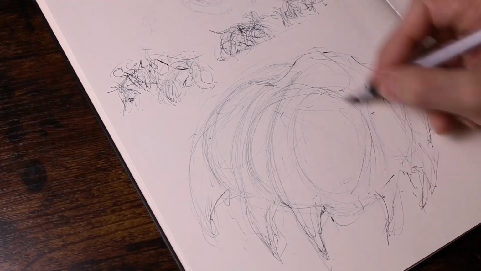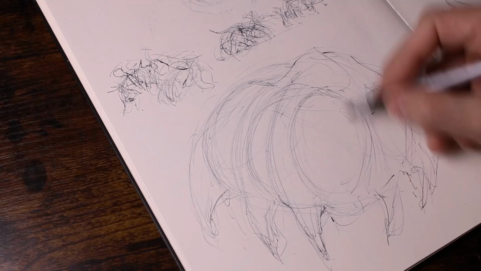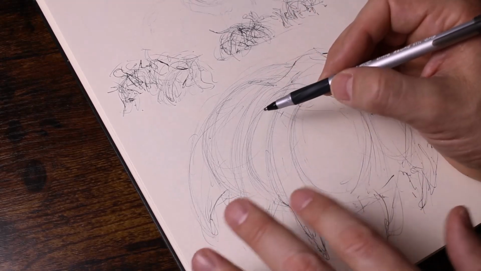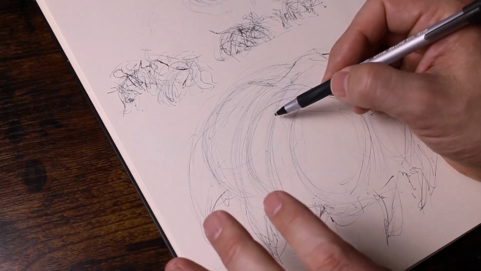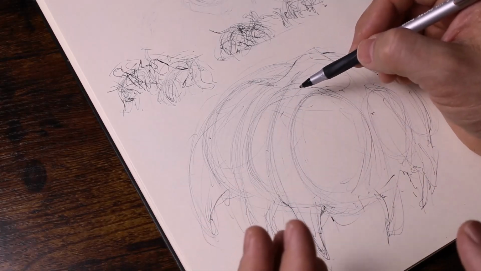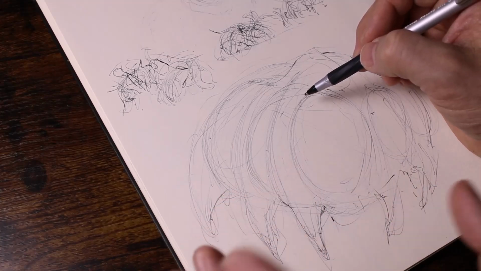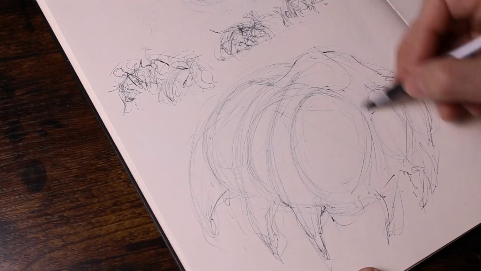You'll see it everywhere. Okay, so what I'm doing now is I'm tilting the pen slightly to the side. So again, we're not drawing with a pencil, okay? So we don't have the luxury of correcting what we put down. And that's part of the fun about drawing with a pen, okay?